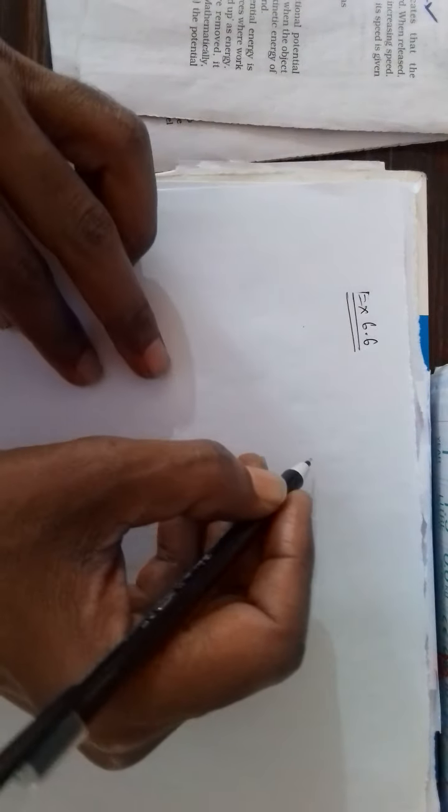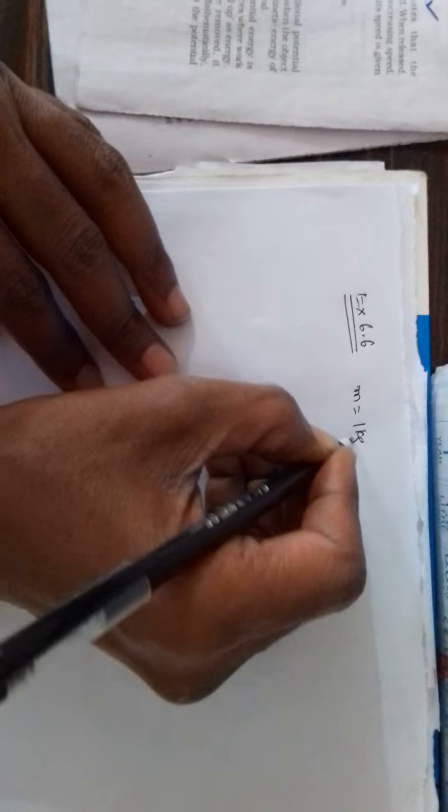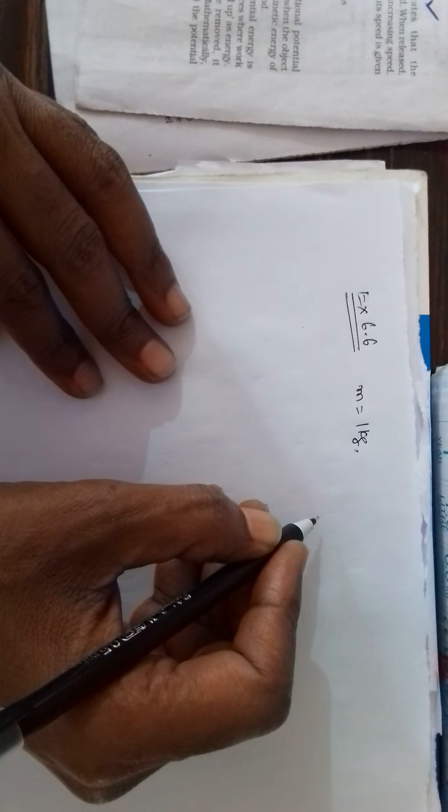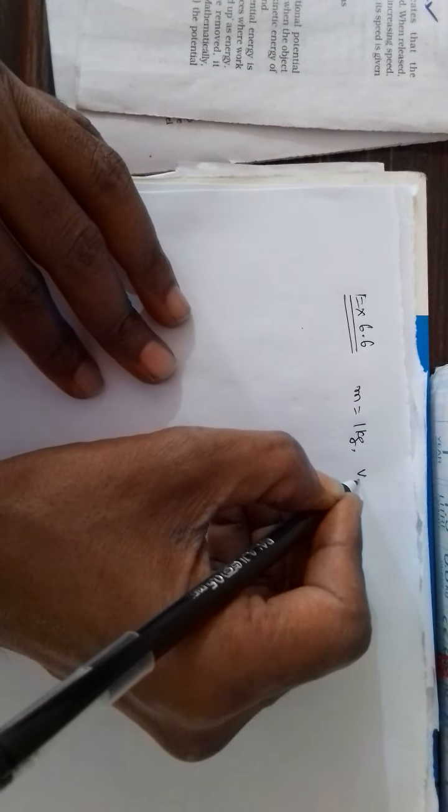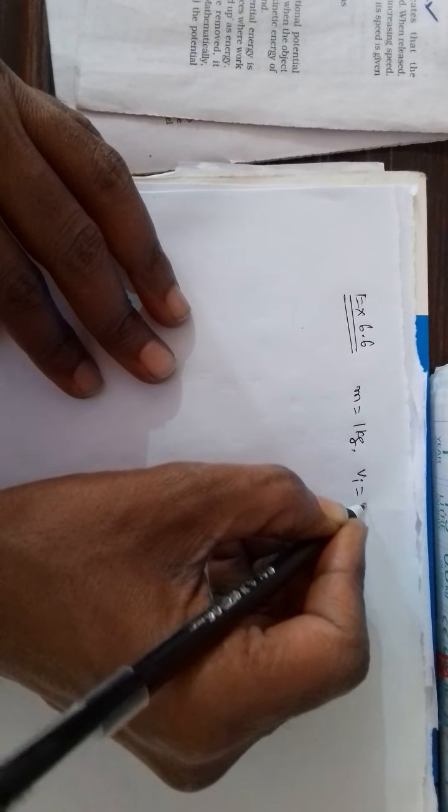Here mass is 1 kg and initial velocity is 2 meter per second.